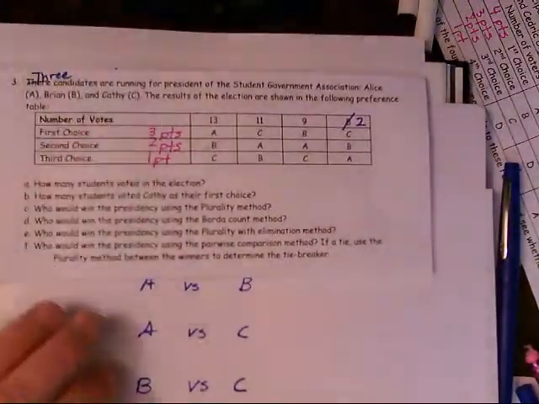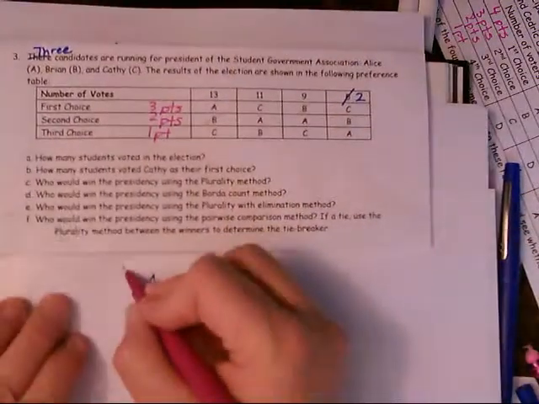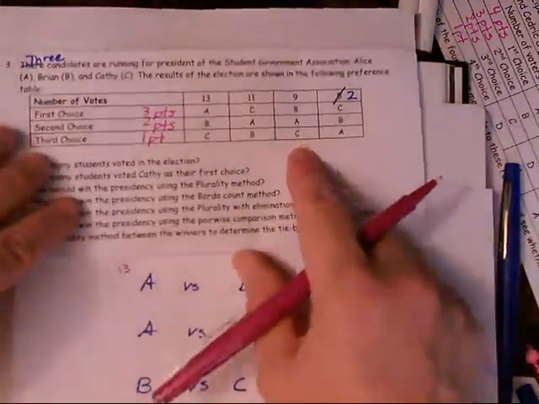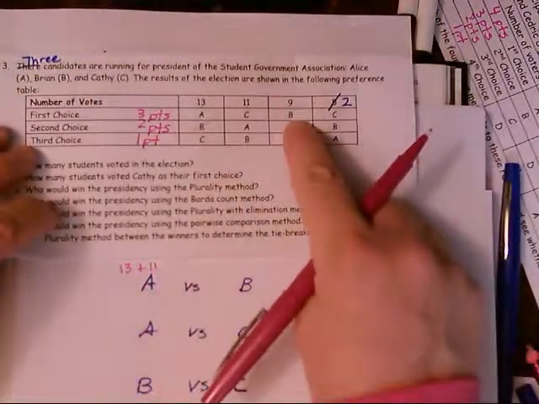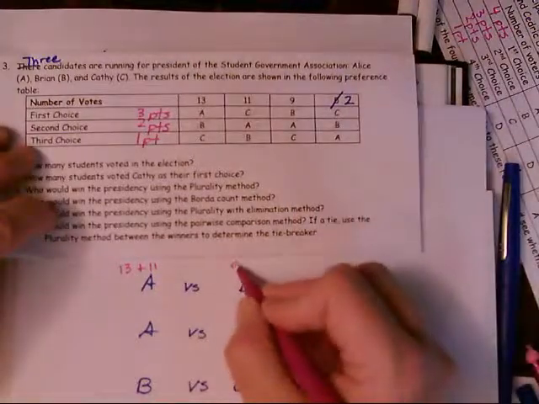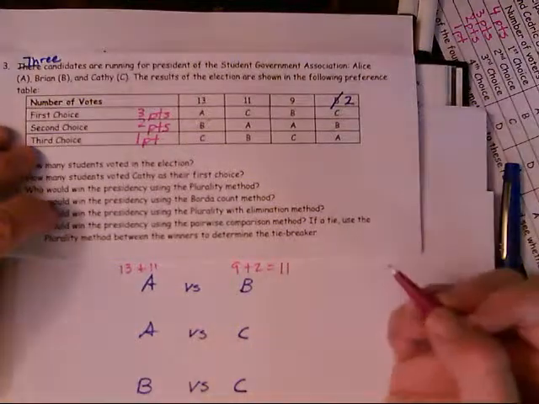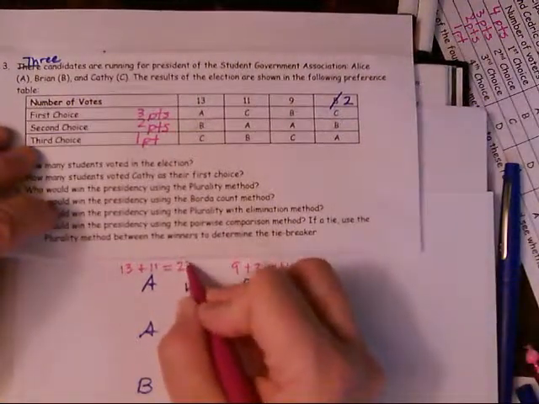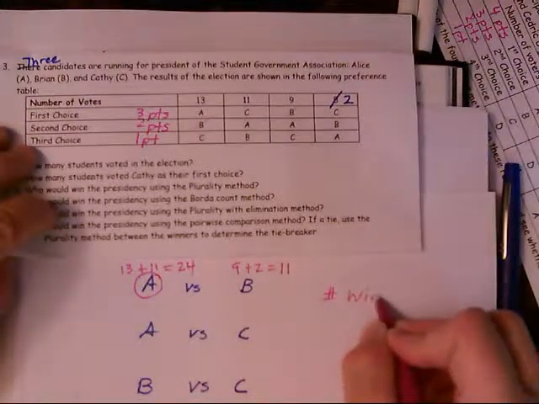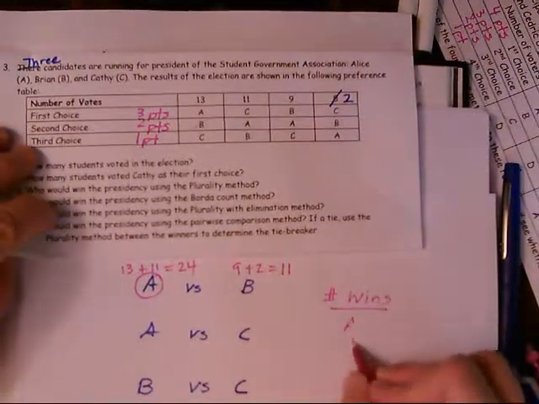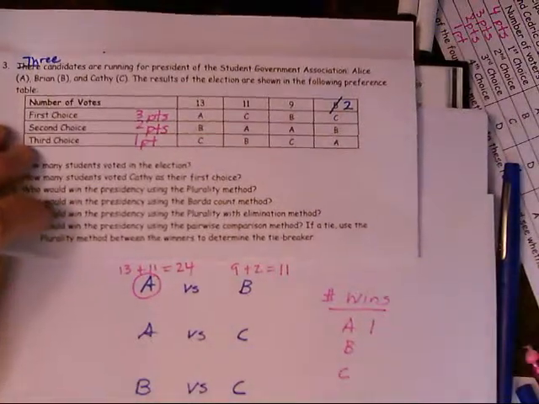Beginning to compare A and B. These 13 prefer A more than they do B. So the 13 votes go to A over B. These 11 like A more. These 9 prefer B more than A. And these 2 prefer B. So I have 11 there. And we have 24. We can see we need to count the number of wins. And the candidates that we have are A, B, and C. And A just won the first win.